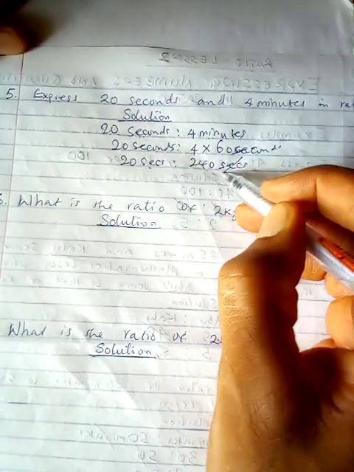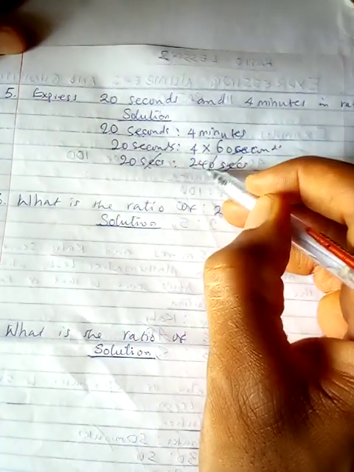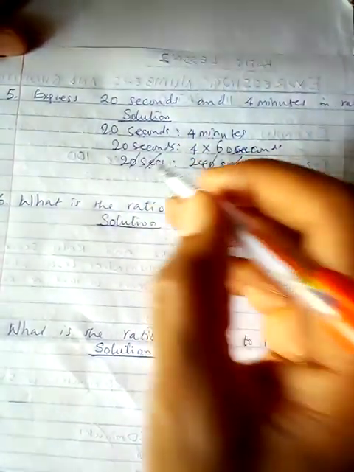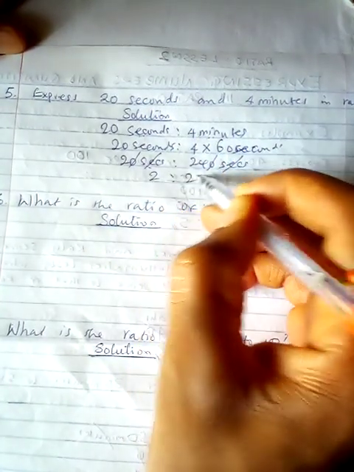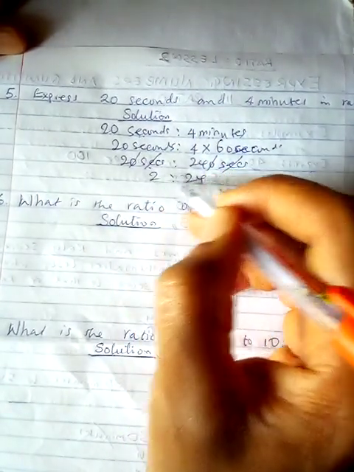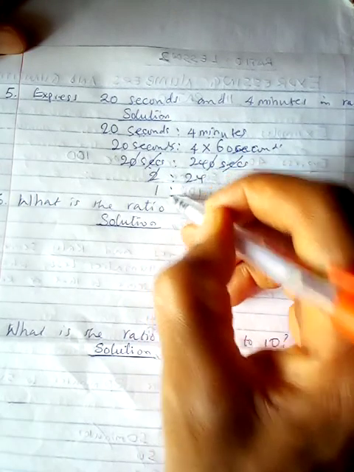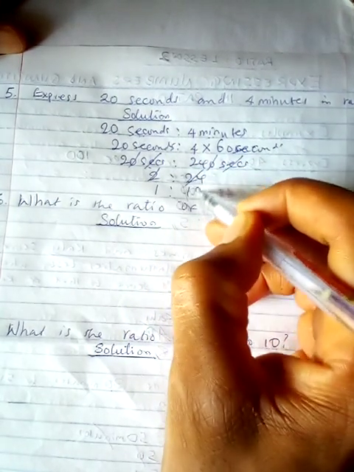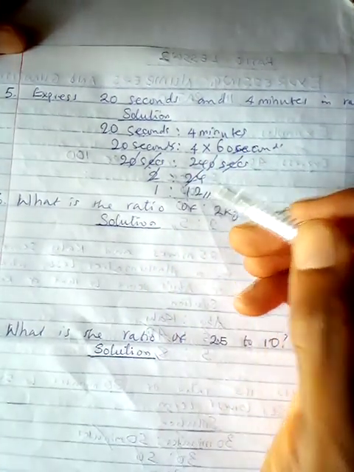So at this point, the units are the same, so we can simplify. Seconds can cancel seconds, 0 can cancel 0, and we are left with 2 ratio 24. 2 can also divide these numbers. So 2 into 2 gives us 1, and 2 into 24 will give us 12. So this is the ratio in the simplest form.